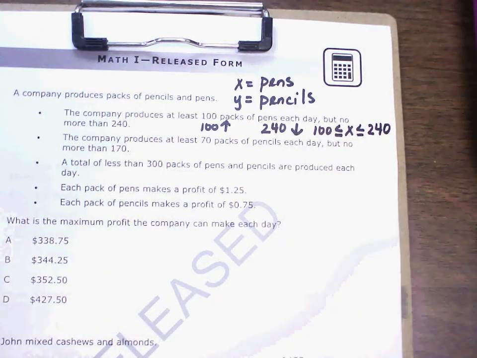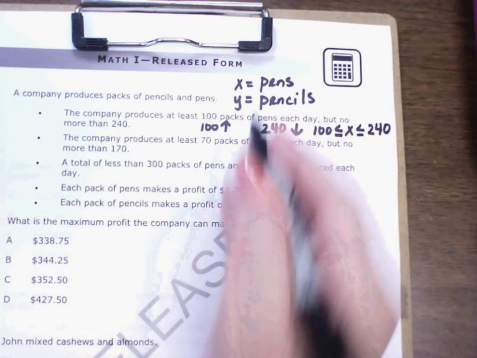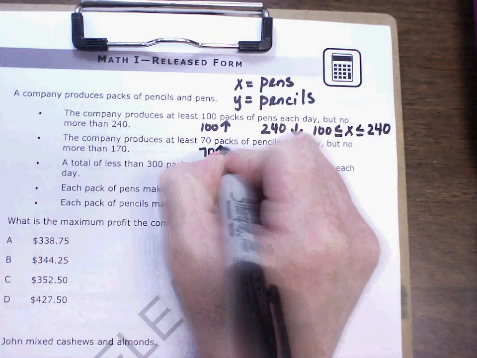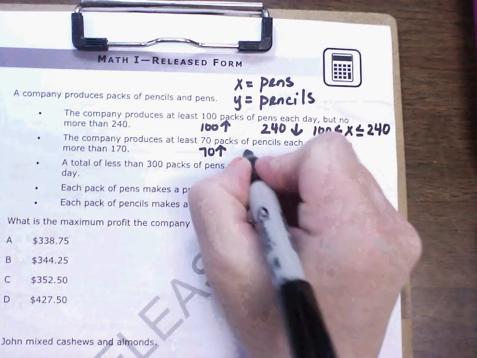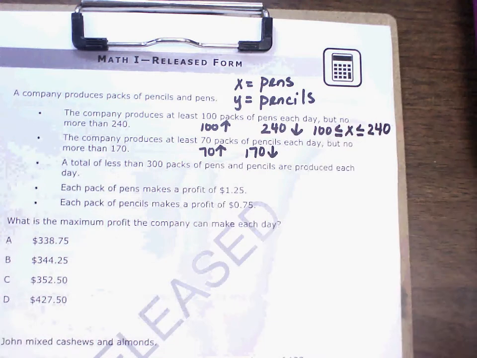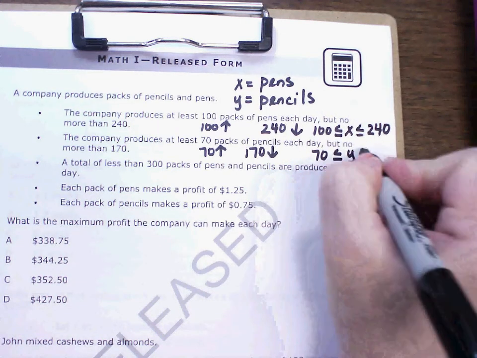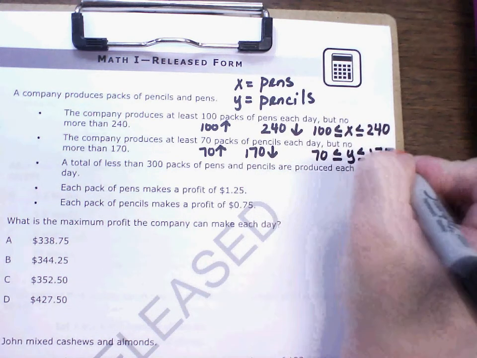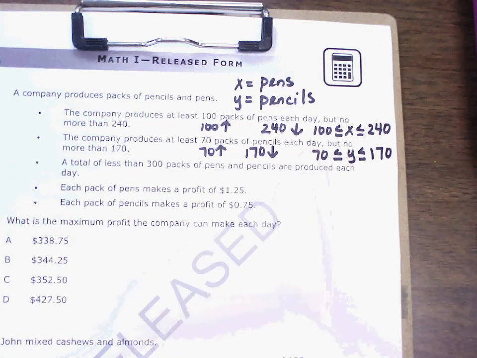All right. The company produces at least 70 packs of pencils, so 70 or higher. But no more than 170, so 170 or less. So same concept, but for your y, right? Because those are pencils. So it would be 70 less than or equal to y, less than or equal to 170. And now I know I got a domain and a range. Don't I? Yes.